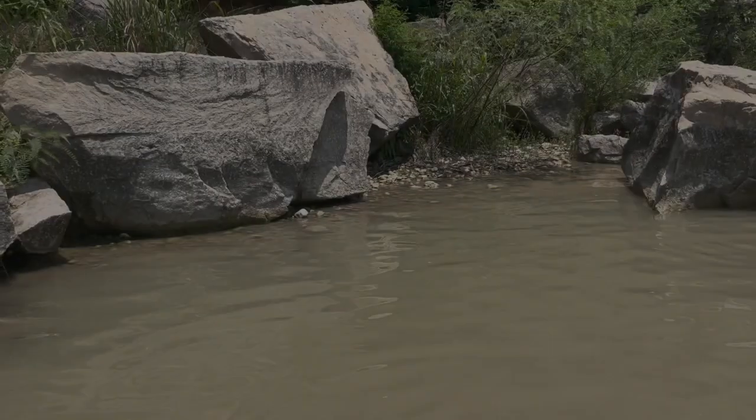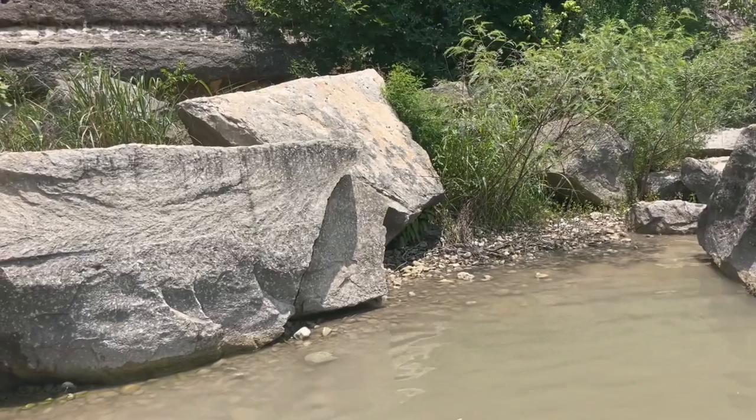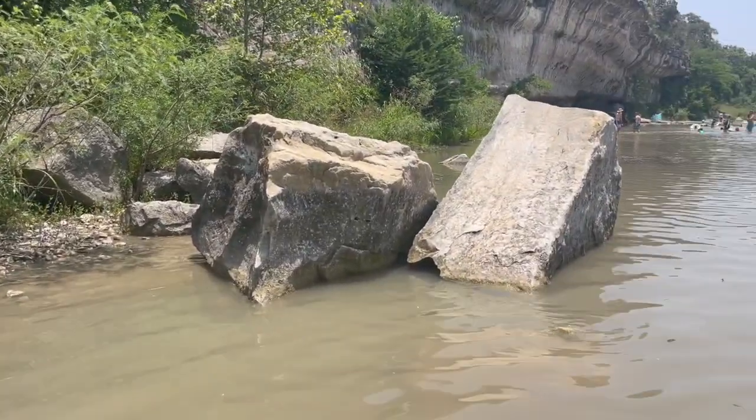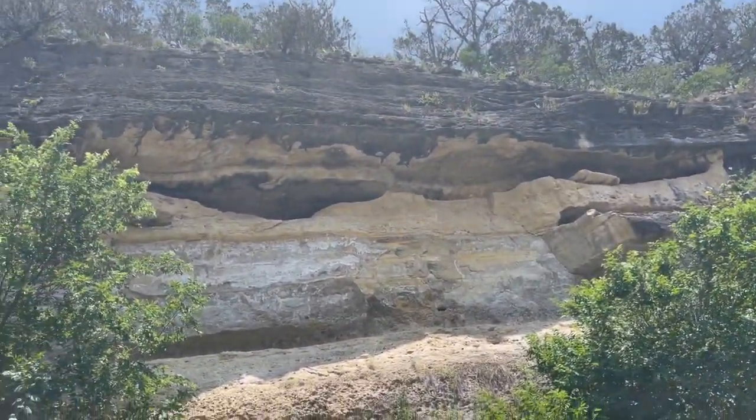So all right, so here's some of the limestone that sheared off from the bluff right up above us.